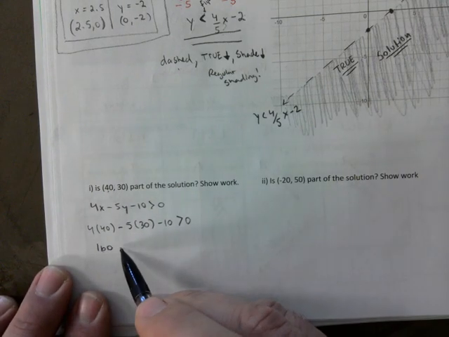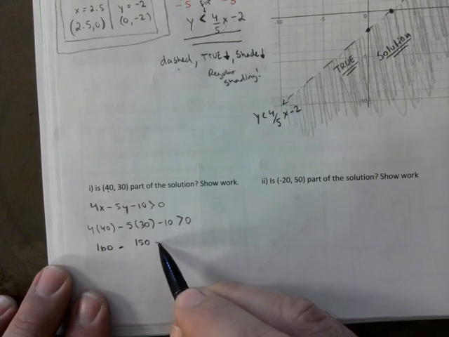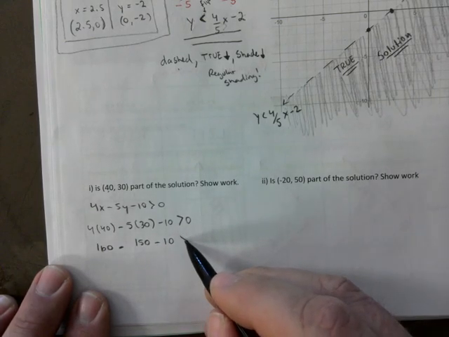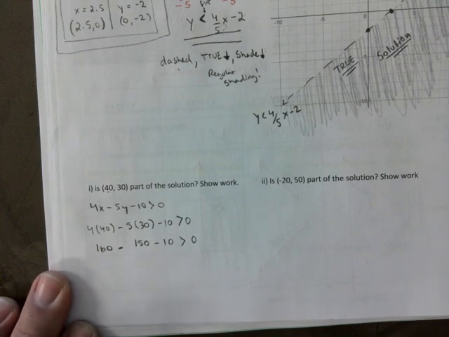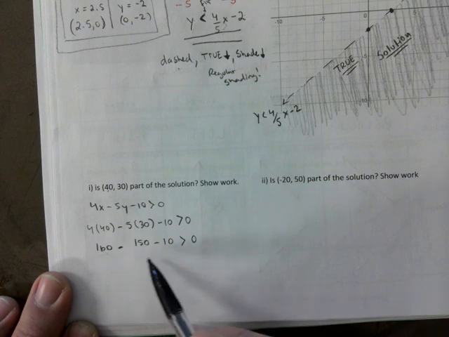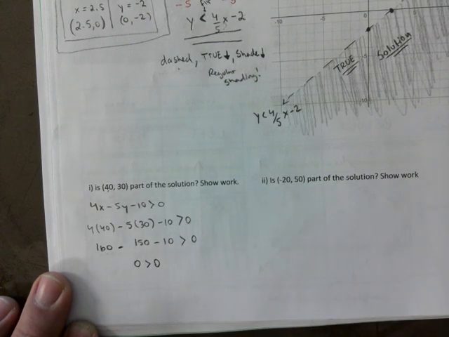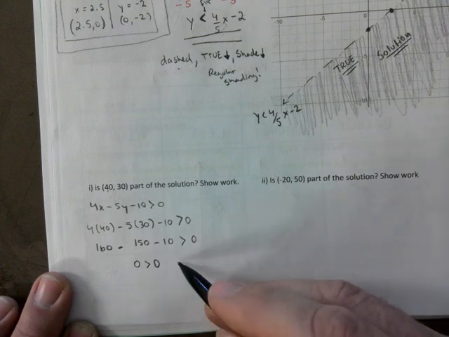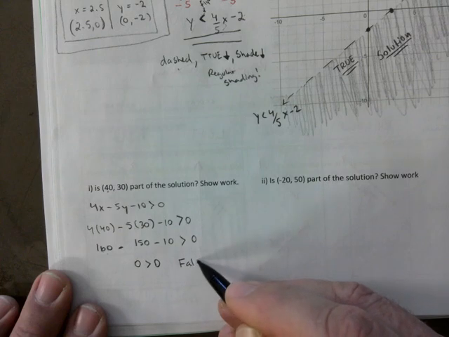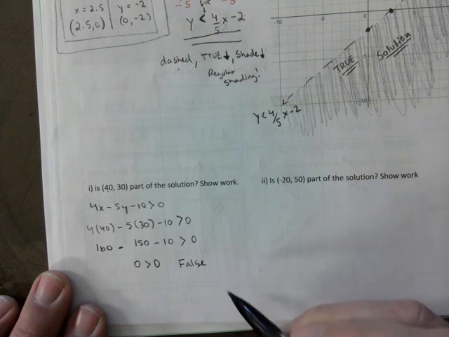So that's 160 minus 150 minus 10. 160, and this is another 160, right? It ends up being 0. Is 0 greater than 0? The answer is false. It's not greater, it's equal to. False.